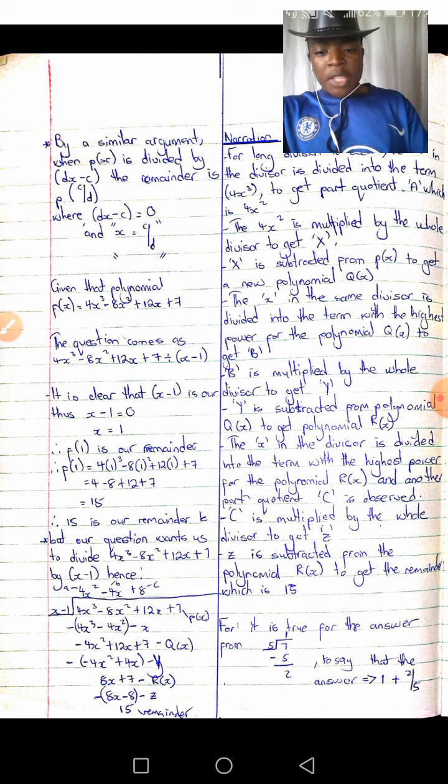The first thing that we do is look at the degrees of the polynomials, the expressions that we have. We've got x minus 1 as our first expression, and 4x cubed minus 8x squared plus 12x plus 7 as our second expression. The highest powers of x in either expression determine how these things are divided.